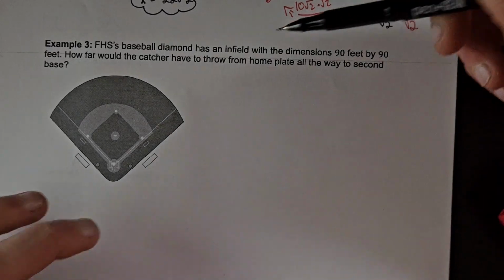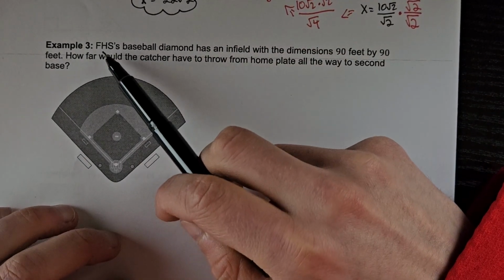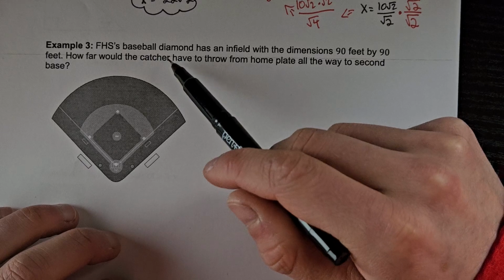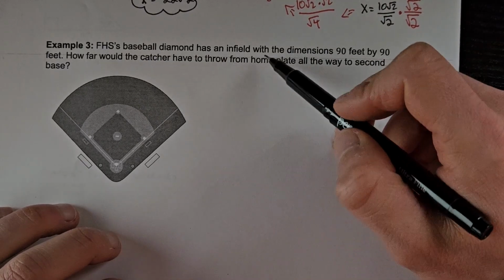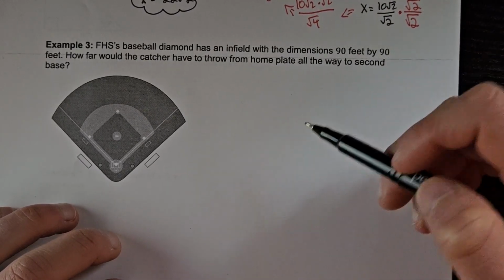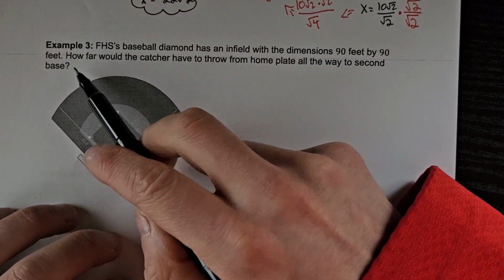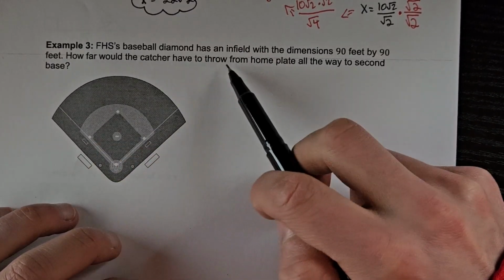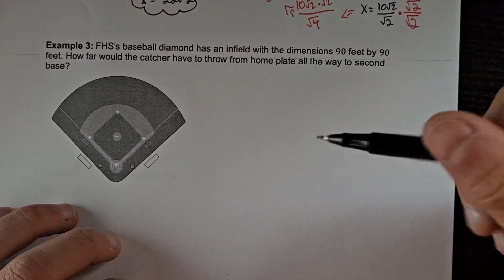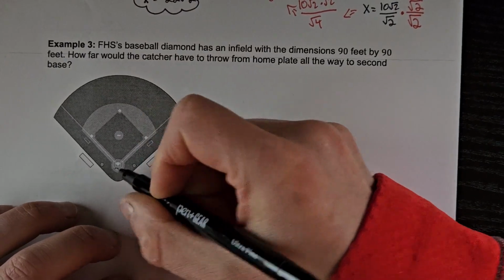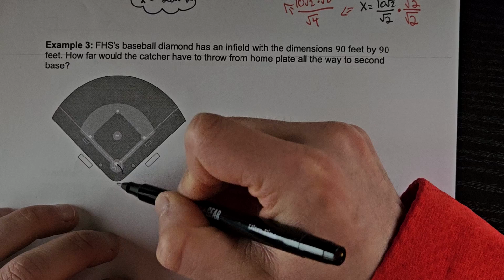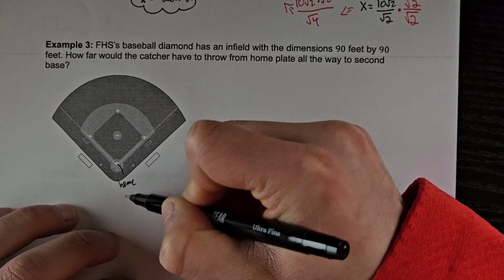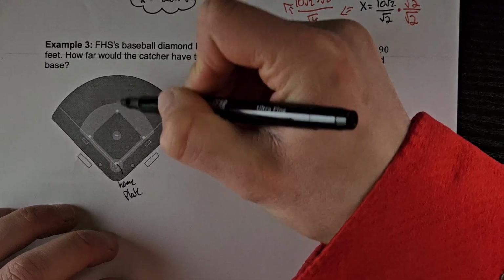Going into our last problem, we have that Fenton High School's baseball diamond has an infield with the dimensions of 90 feet by 90 feet. And our goal is to find out how far the catcher will have to throw from the home plate all the way to the second base. Now, knowing baseball terms, this is the home plate. This is second base.